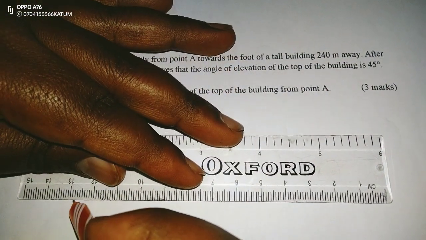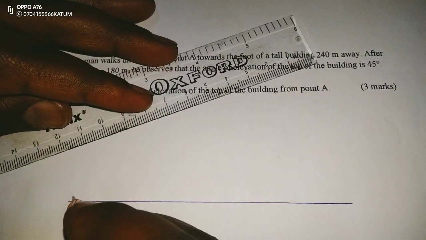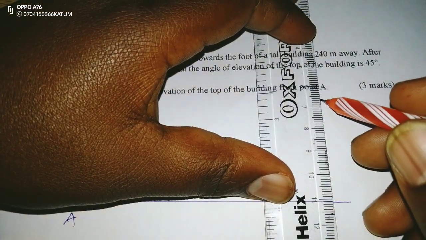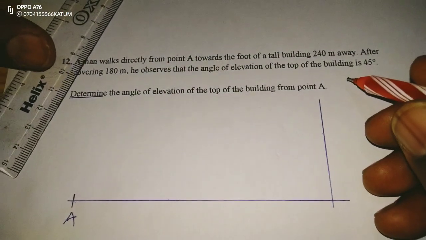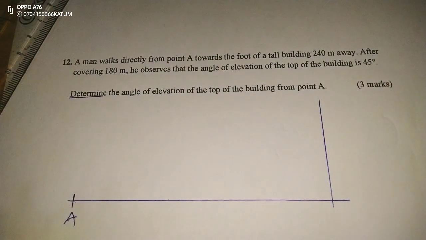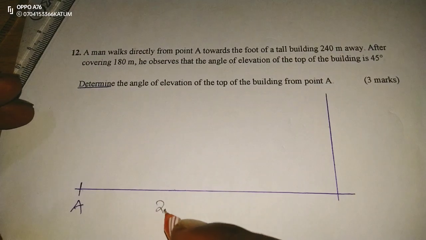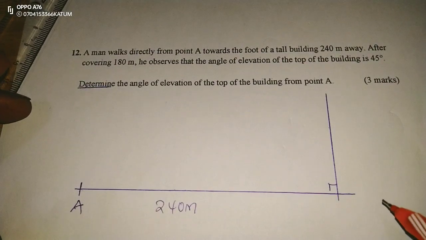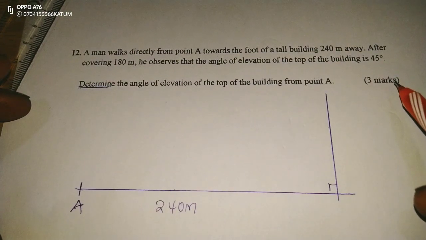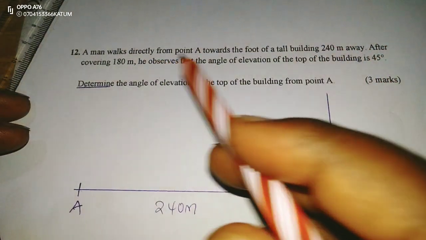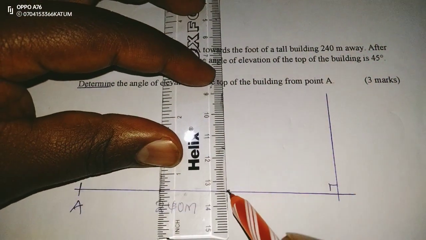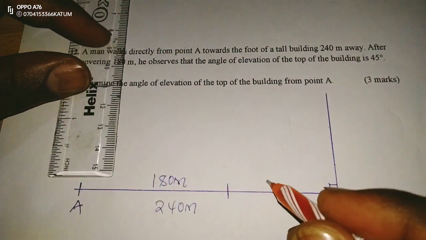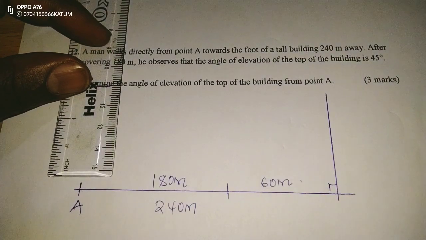We assume that this is the horizontal ground, and we have a point A as the farthest. Then with point A, we have a tall building here. Then we have 240 meters from A to where the building is. We are told that a man is going to walk 180 meters towards the building. So after covering 180 meters, it should be noted that only 60 meters have remained.